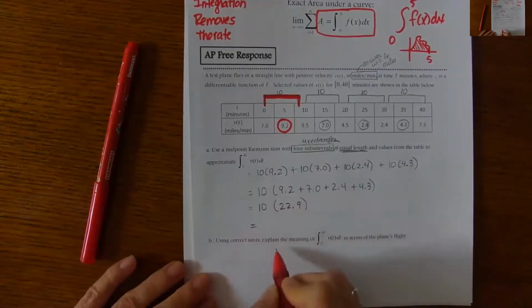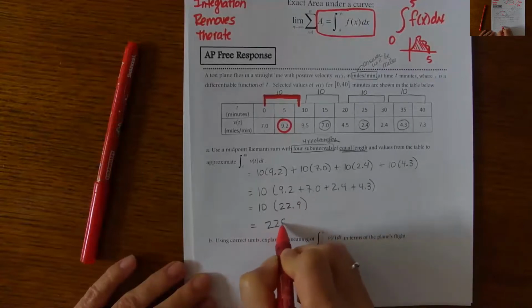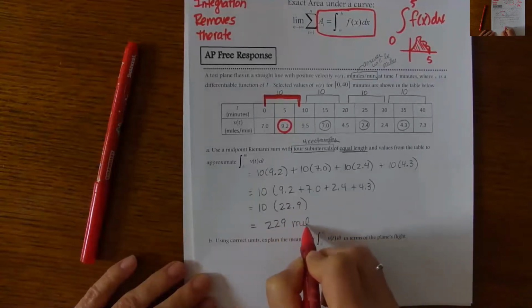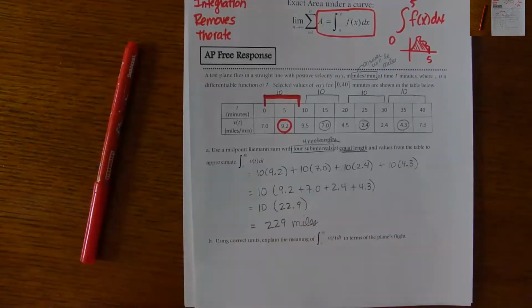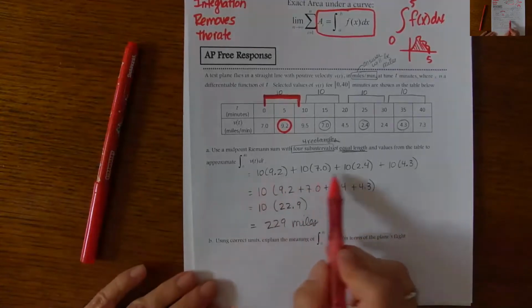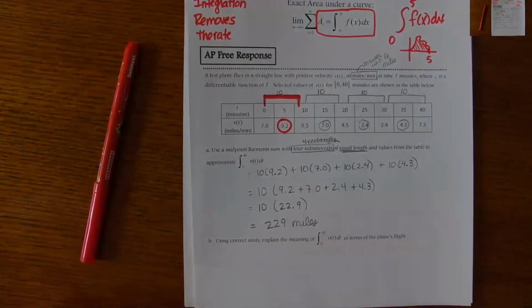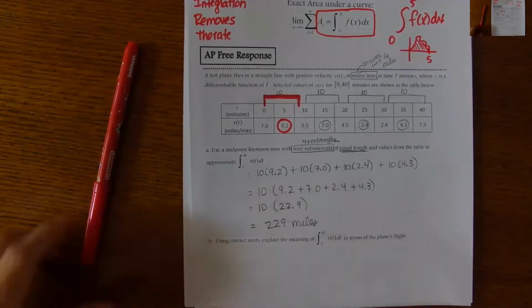And what's 10 times 22.9? So there you go. You could just multiply these out and add them. I think it's a little easier to add the small numbers. Doesn't matter. I didn't know if y'all noticed if you're multiplying by the same number each time, you can factor it out. If that wasn't a 10, it would make our math a whole lot easier, right? If it was a scary number.